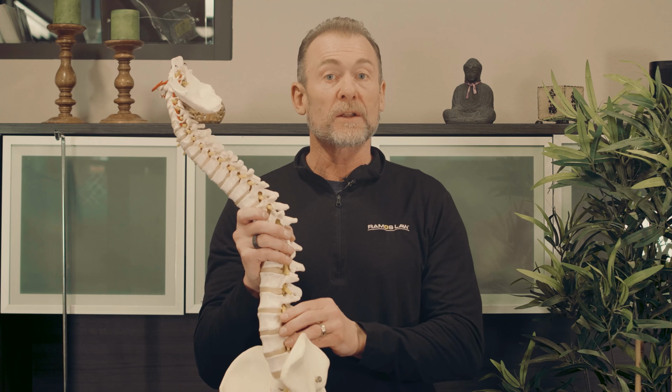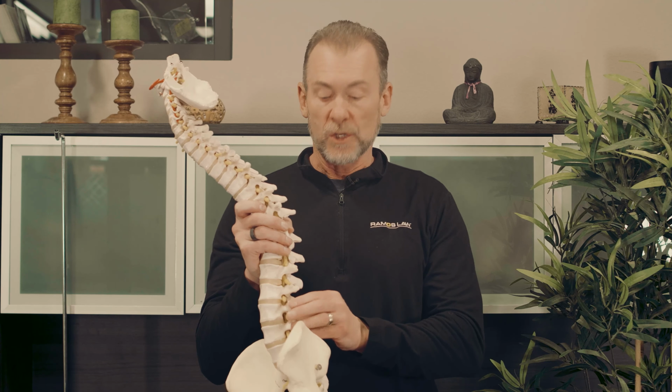Now, whenever you have a radiculopathy, you're likely going to have pain at the site, wherever the nerve injury is, as well as distally. In the case of the lower back nerves, it's going to go across the pelvis and down the leg somewhere.